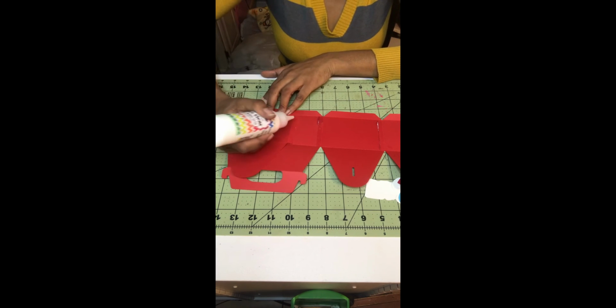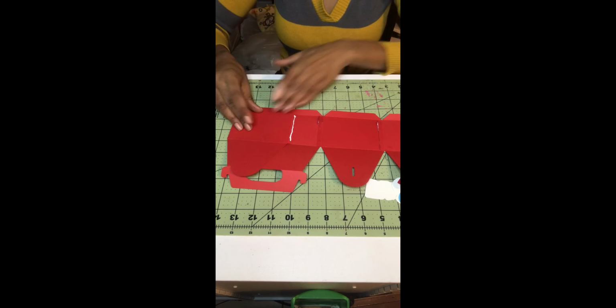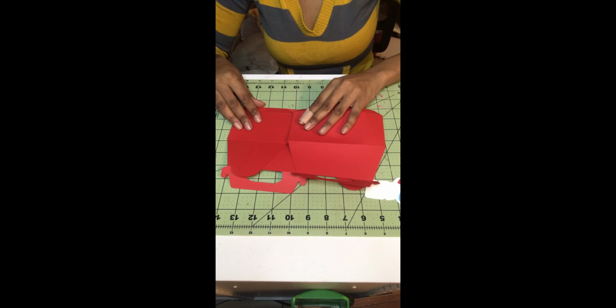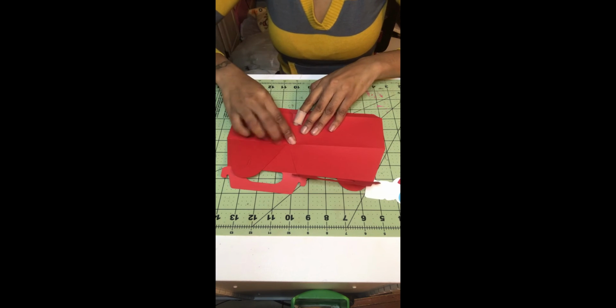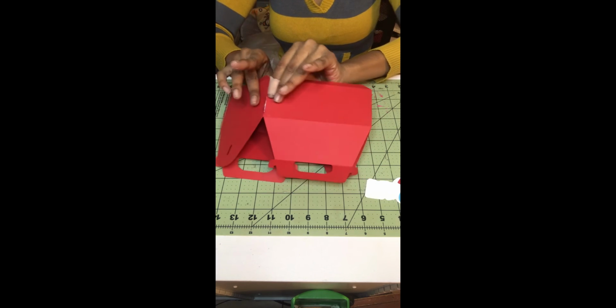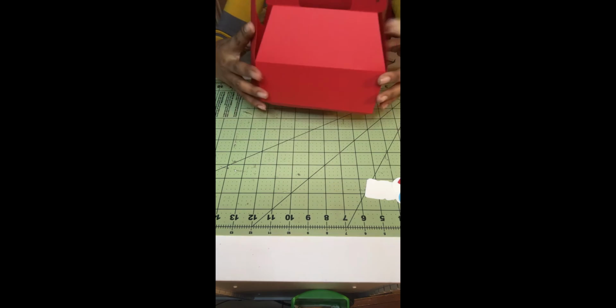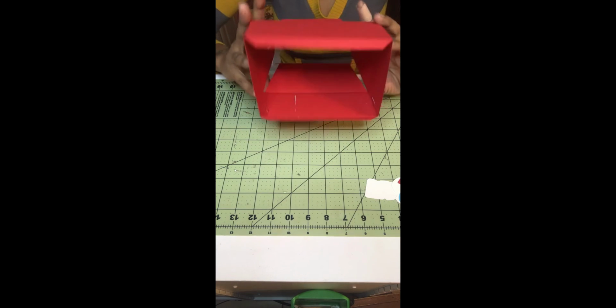You're going to connect all the pieces all the way around to create the box. Now once you do that, you should have your shape just like this. A box without the bottom.